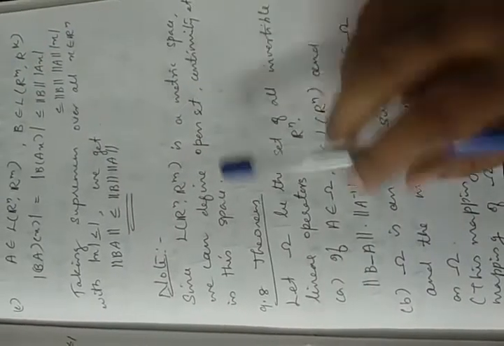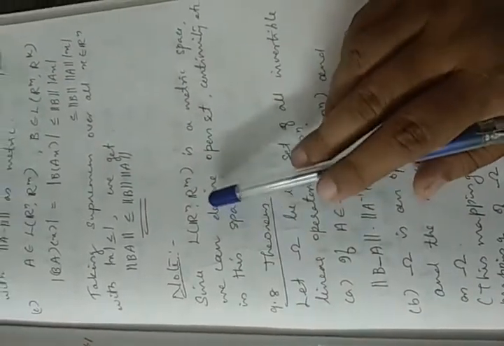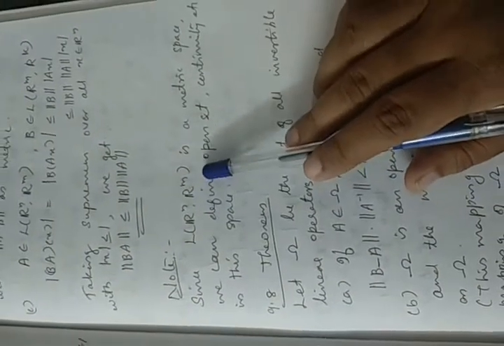So in this theorem we proved that L of R power n, R power m is a metric space.